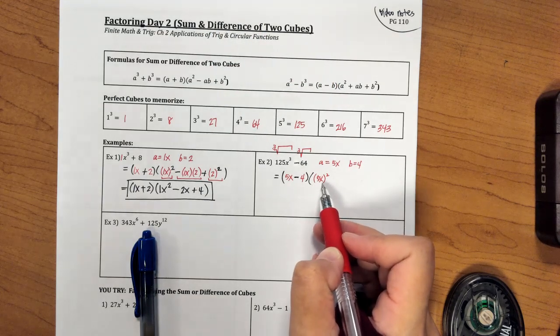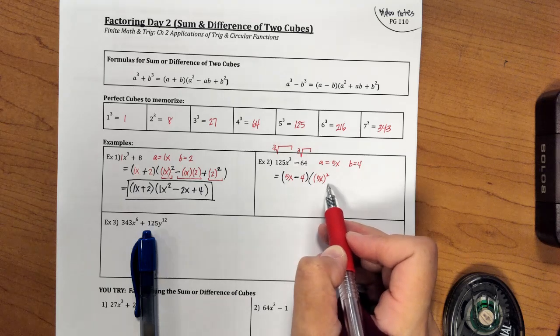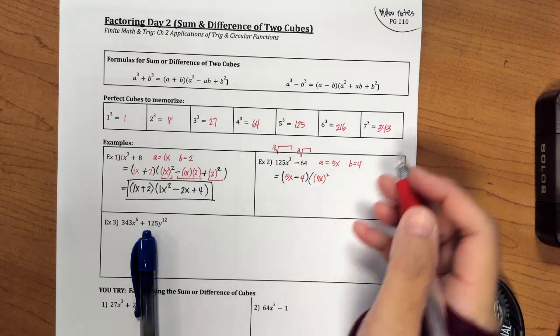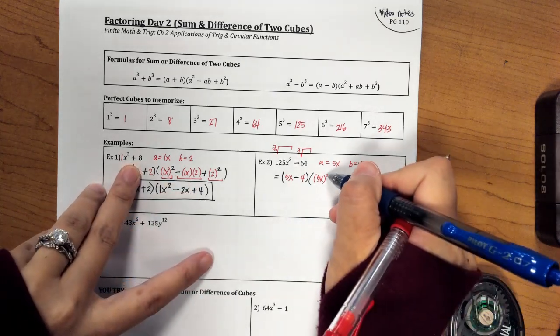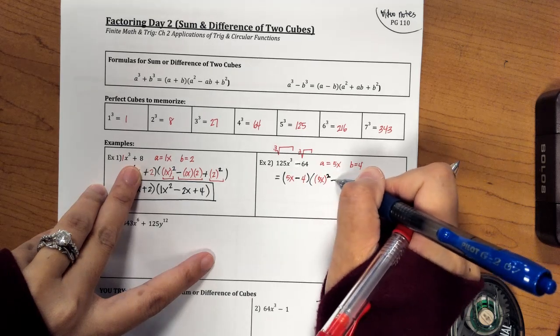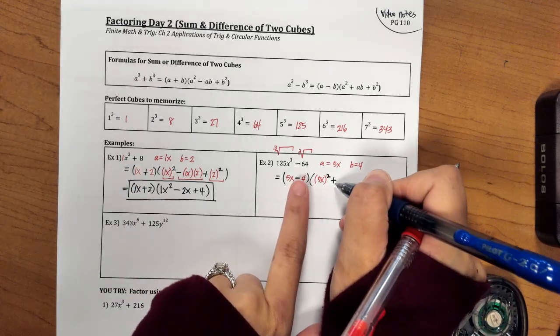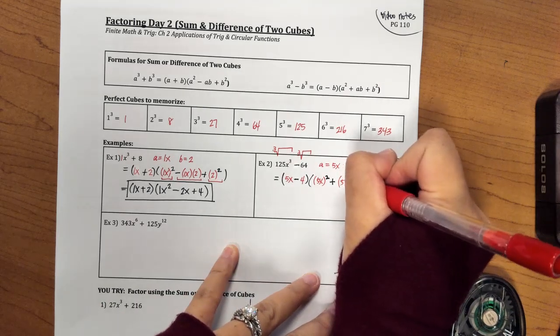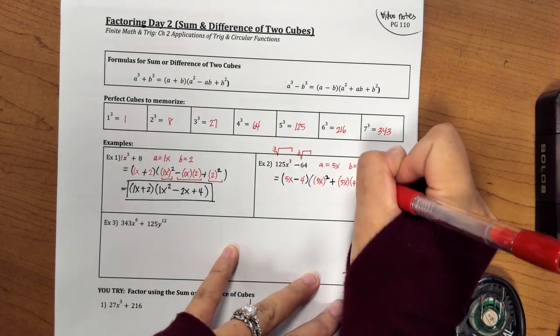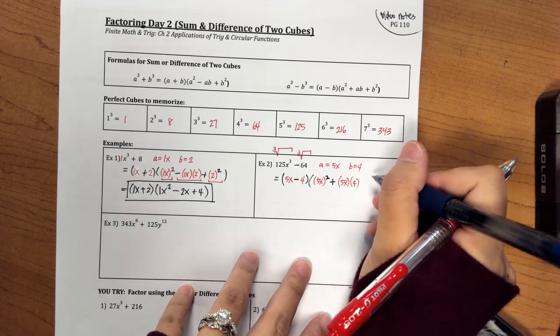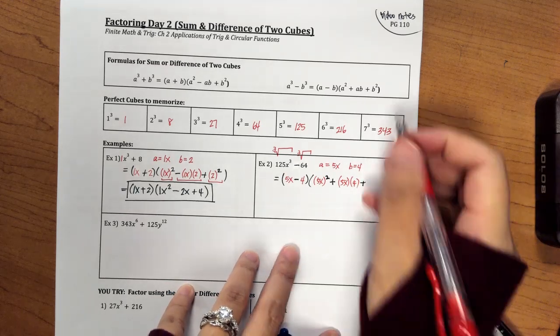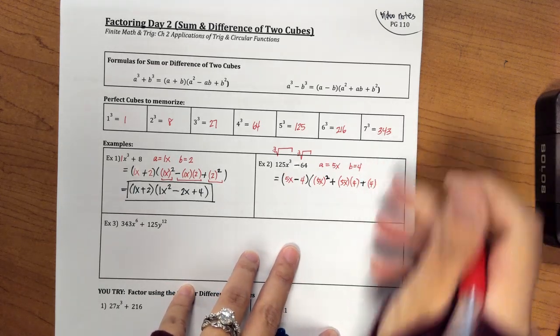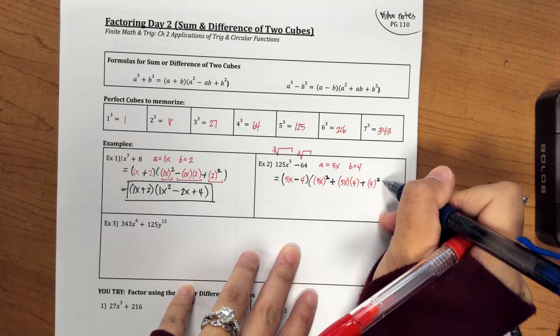But if I put parentheses, this is 5x times 5x, which is 25x squared. Then we will have a positive now. These signs are always opposite. And then a is 5x, b is 4, and then plus b squared, which is 4 squared. We'll close our parentheses.